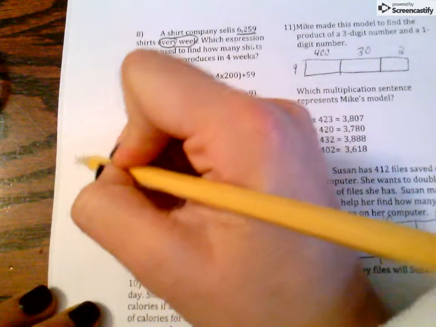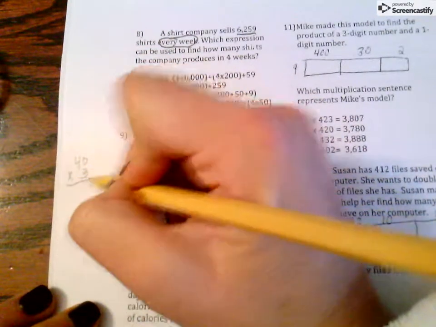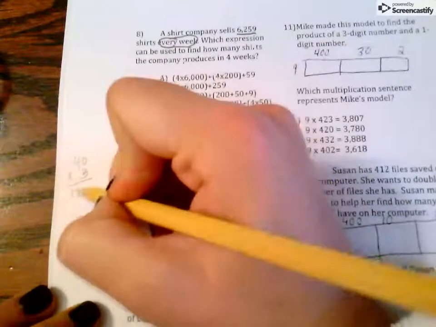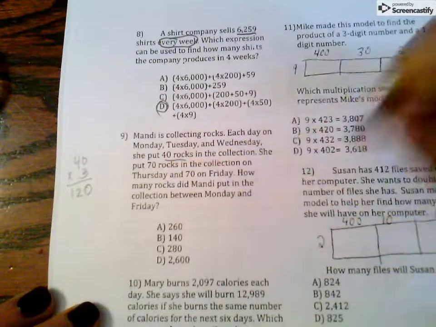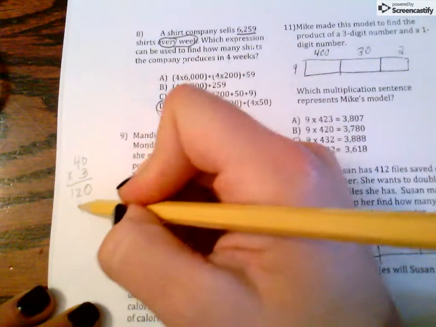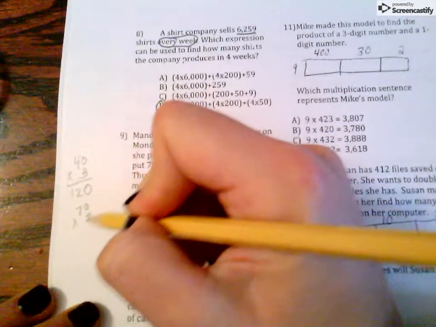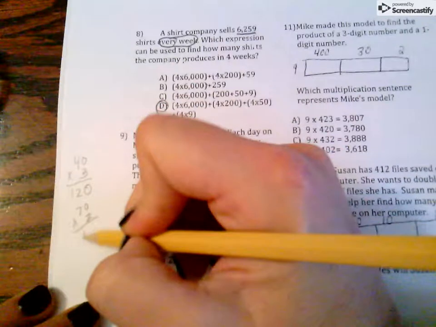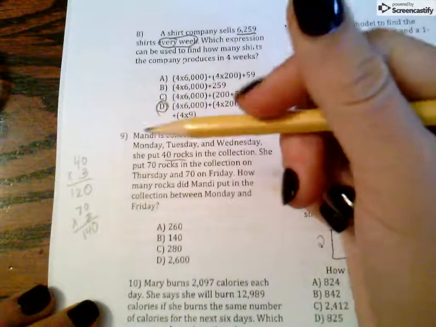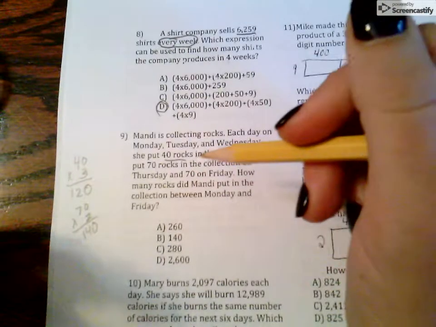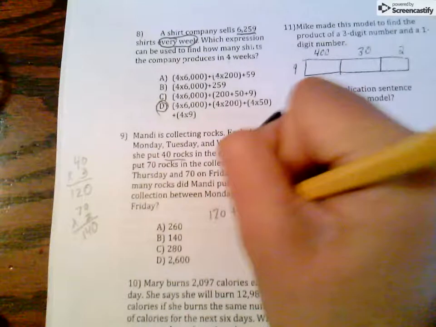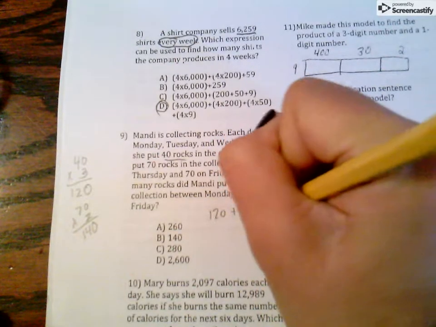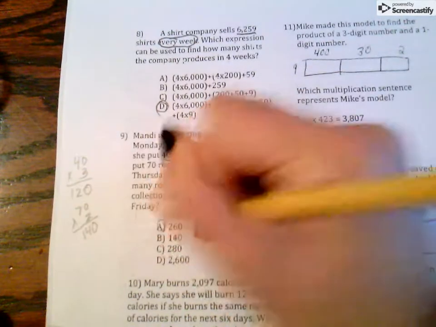So I'm going to do 40 times 3, and you can use your calculator, and that would give us 120. And then on Thursday and Friday, she puts in 70, so that would be 2 days. So I'm going to put 70 times 2, which will bring us to 140. Add 120 and 140 because we need to figure out how much total she's collecting. So 120 plus 140 will bring us to 260. That would be A.